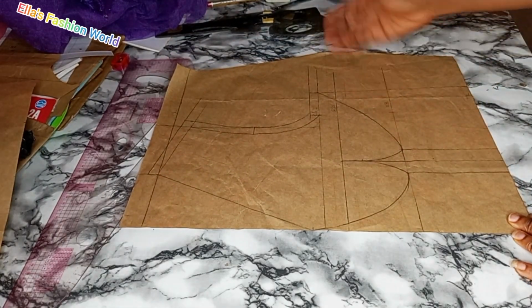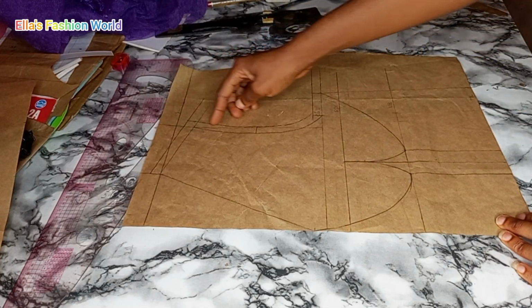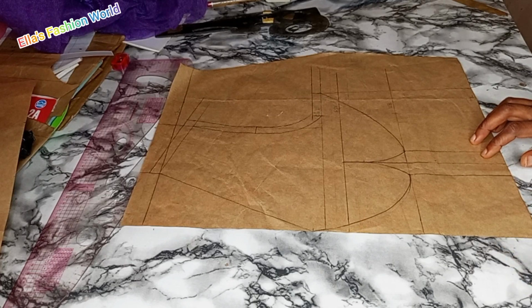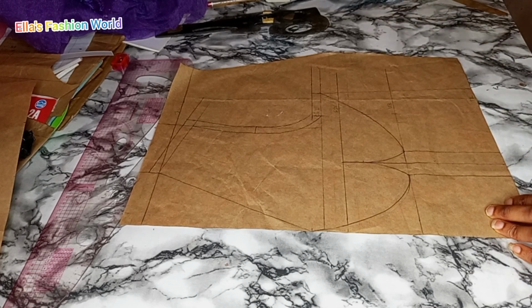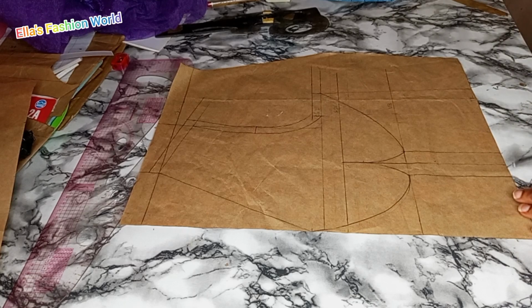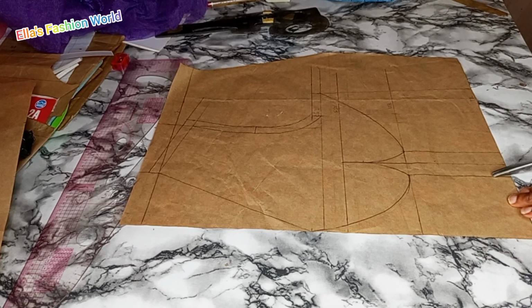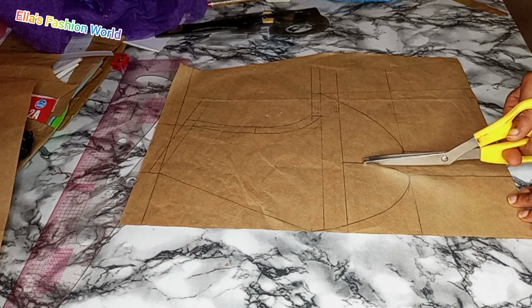So it's high time to cut this out. I've added half an inch sewing allowance at the arm origin. So if you want to cut this out, you start your cuttings from this line here. You cut it this way, stop here.